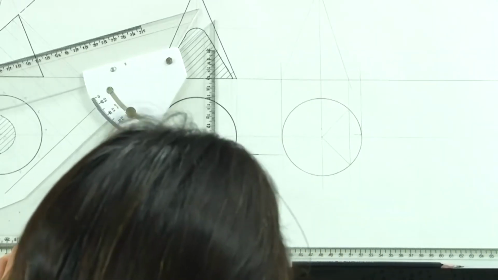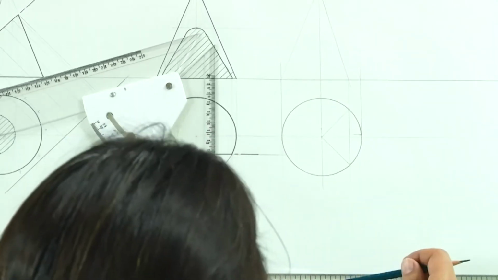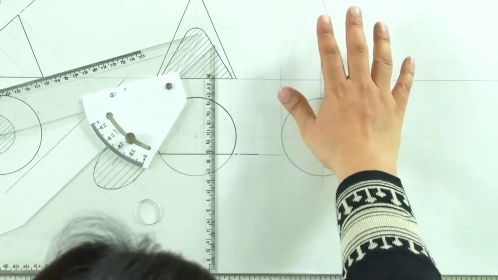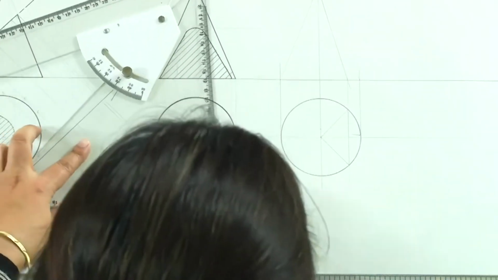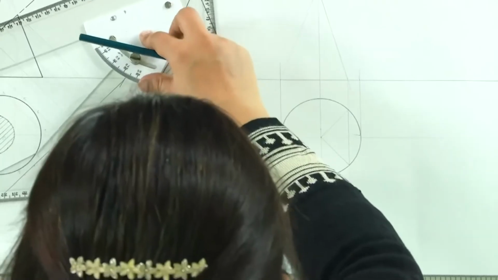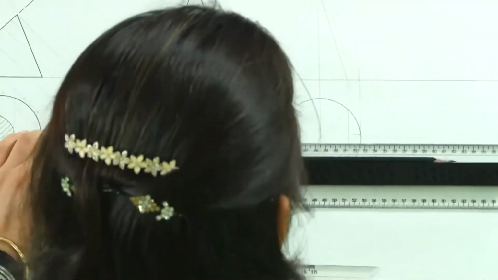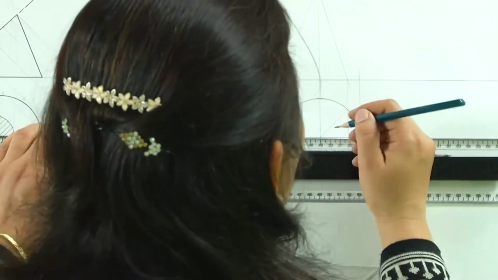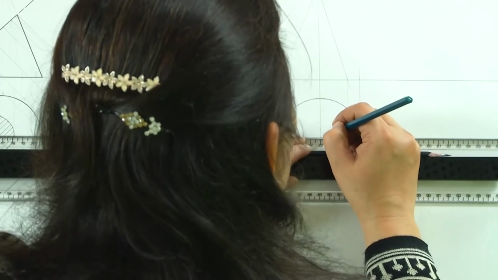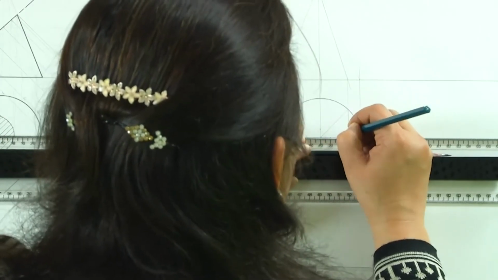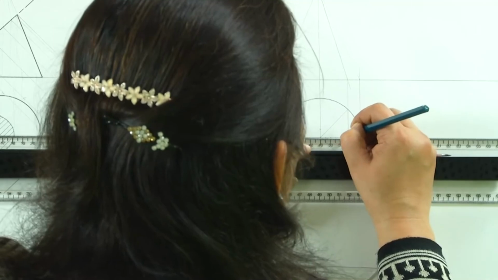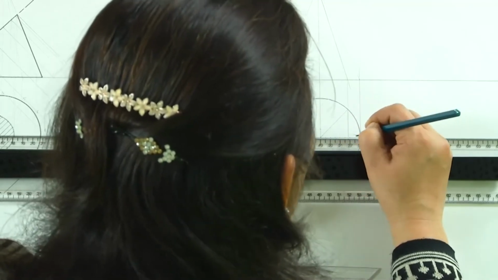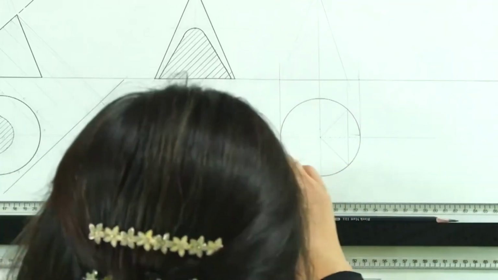For that, we will have to follow the method of concentric circles. Now, what we do in concentric circles is we draw a certain number of concentric circles. So, I am just drawing concentric circles here.